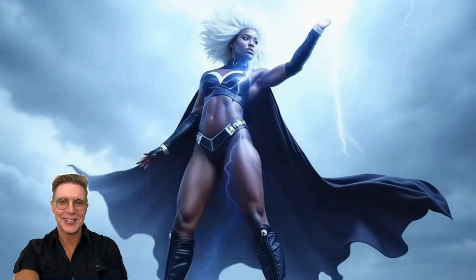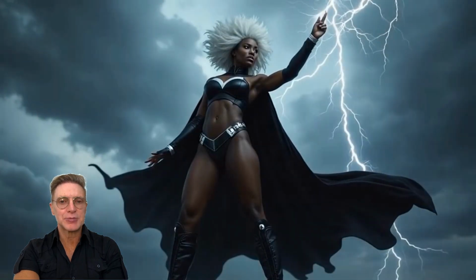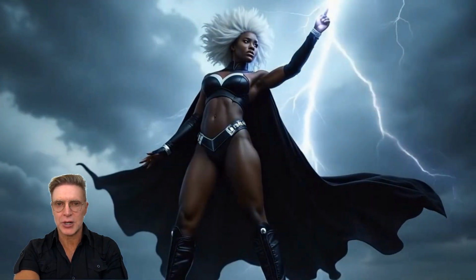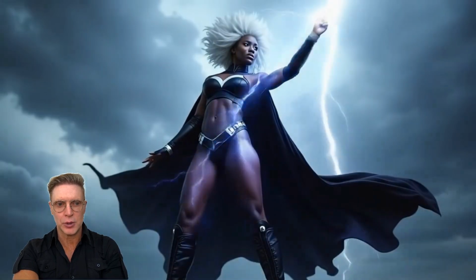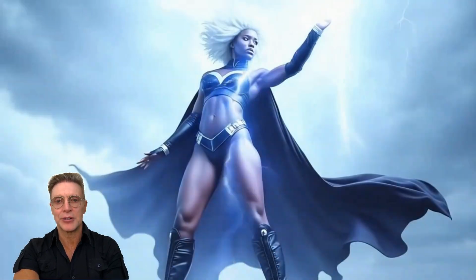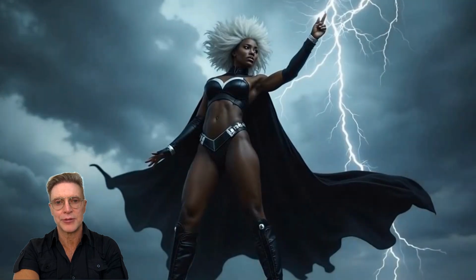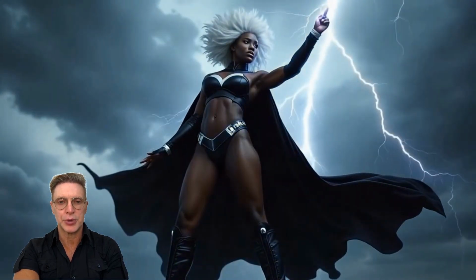It turned out okay, except I actually specified in the prompt that she is striking a pose as she's commanding lightning from a storm. We have lightning from the storm, but unfortunately, we have no movement from Storm, our superhero.